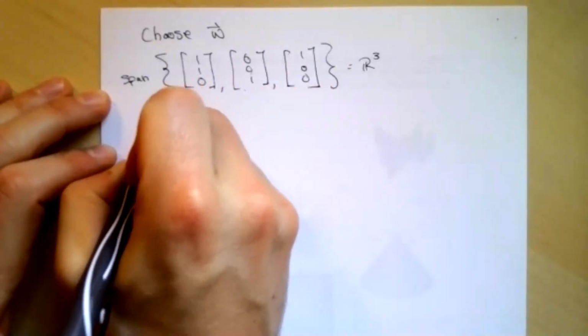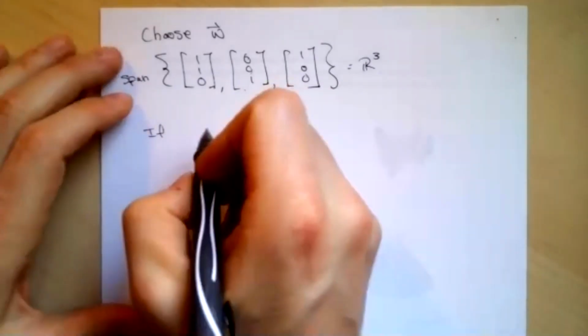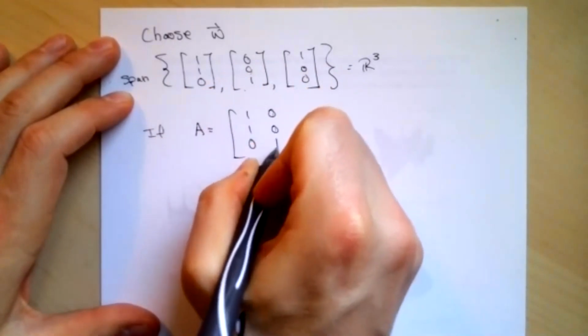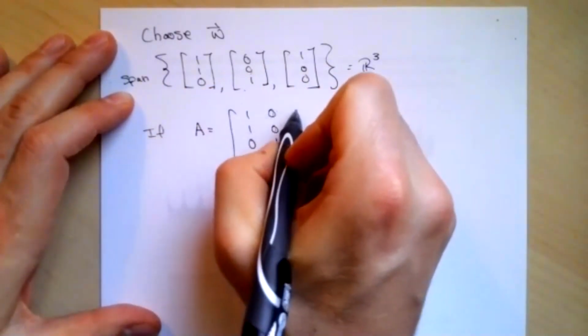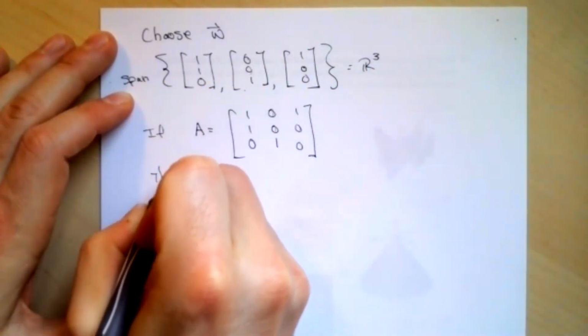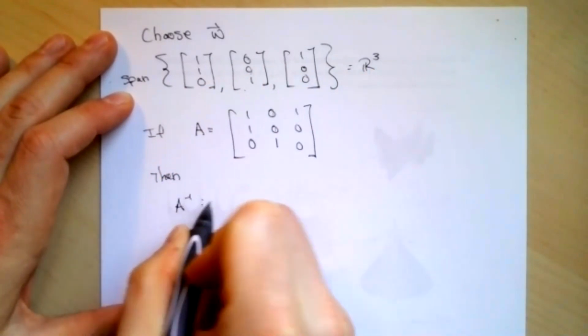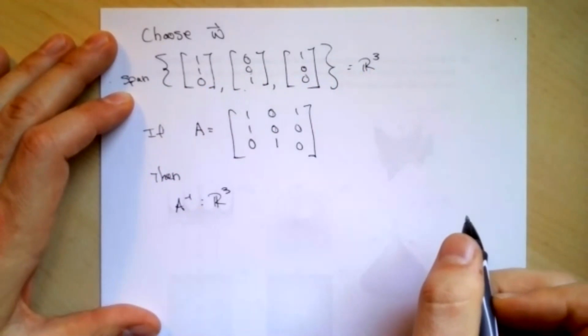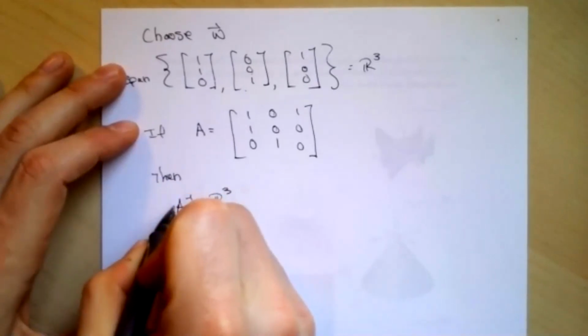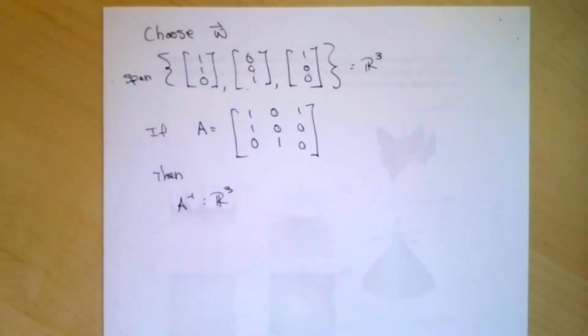Now A is the matrix of 1, 1, 0 and 0, 0, 1, it's kind of T, but now we're appending this extra row. Then A inverse is going to be a map from R3. Wait a second, what am I doing? Hang on a second. Right, we want to act that on the standard basis elements.